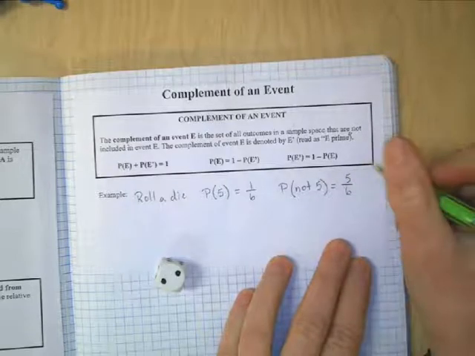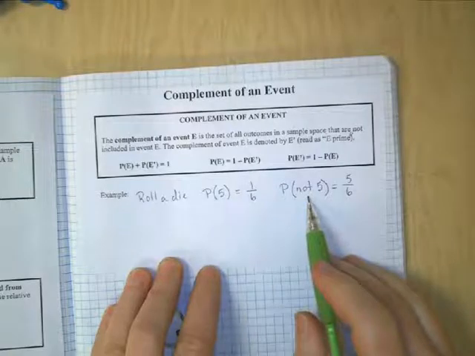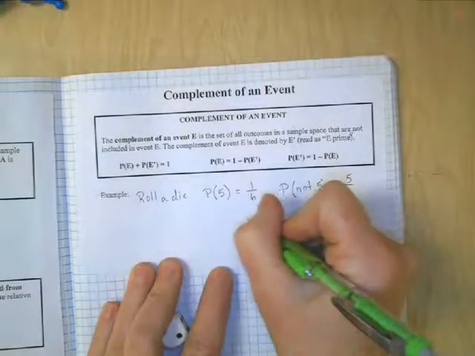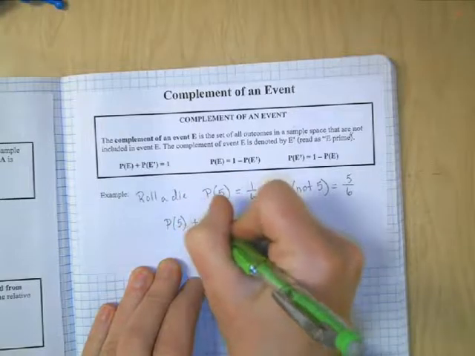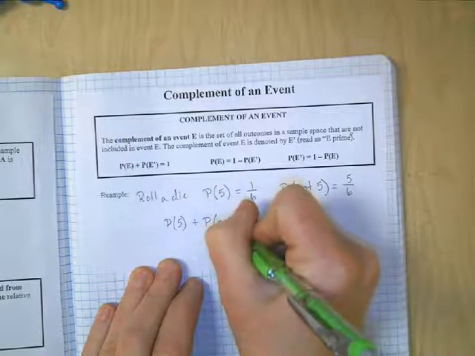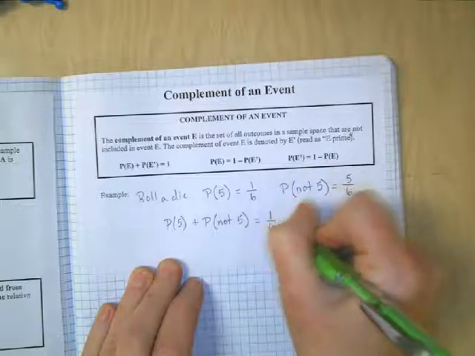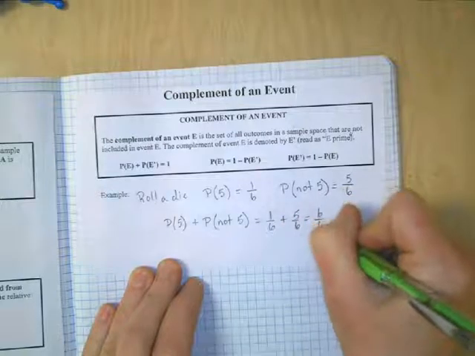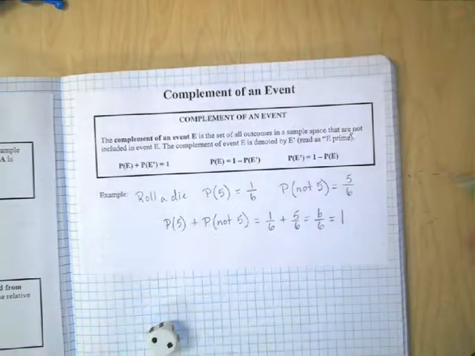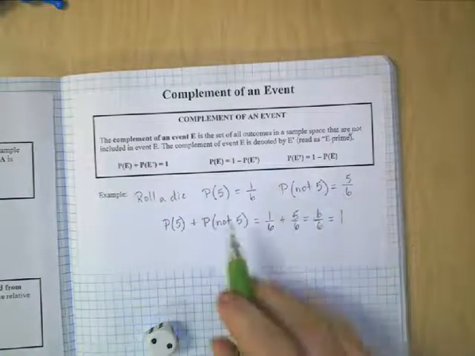So notice the probability of getting a 5 and the probability of not getting a 5, if I add those together, so if I take the probability of getting a 5 plus the probability of not getting a 5, I would have 1/6 plus 5/6, which is equal to 6/6, which is equal to 1. So that takes into account everything that can happen. Okay? These are called complements of each other.